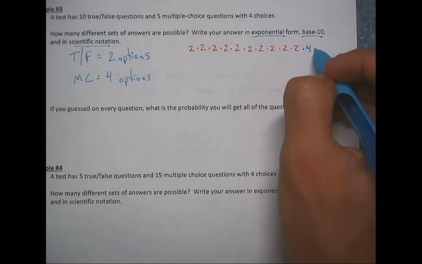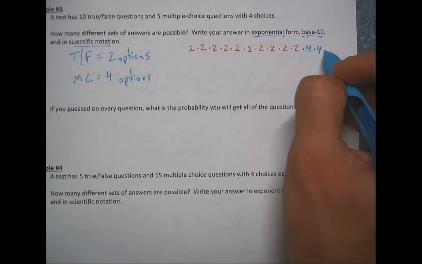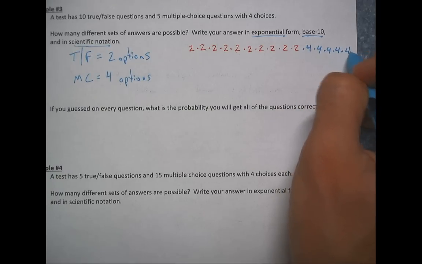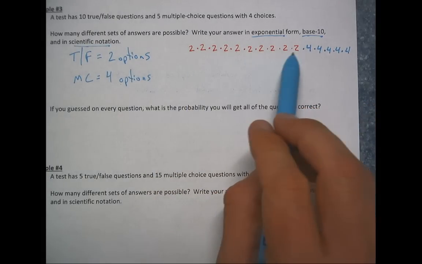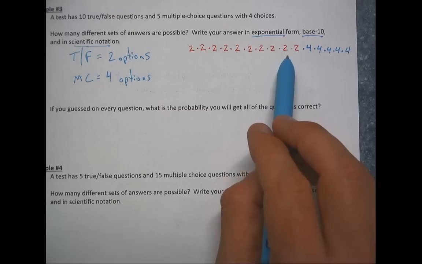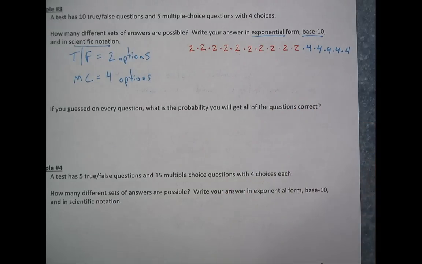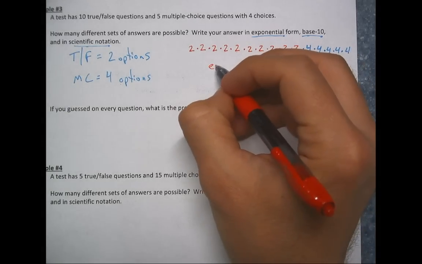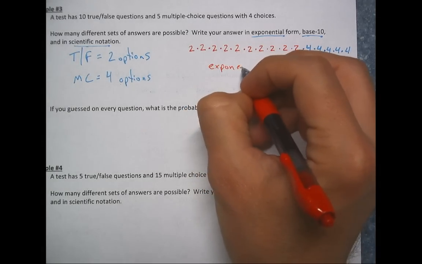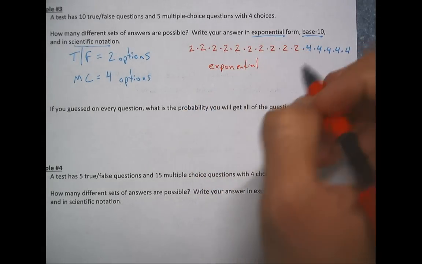Your next multiple choice question, there's another 4 possibilities. Another 4, another 4, another 4, for a total of 5 questions. So 10 true or false, 2 possibilities on each, 5 multiple choice, 4 possibilities on each. Now, before you start actually multiplying those out, if you were going to write this in exponential, you don't have to use your calculator here.